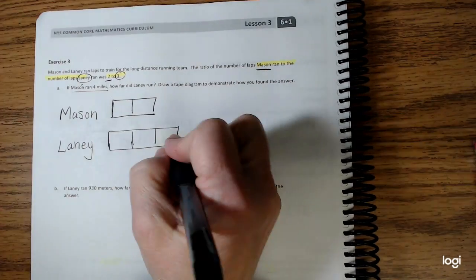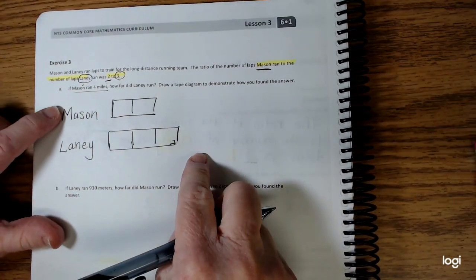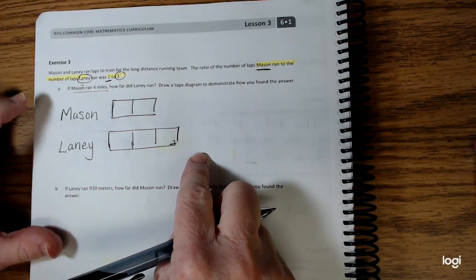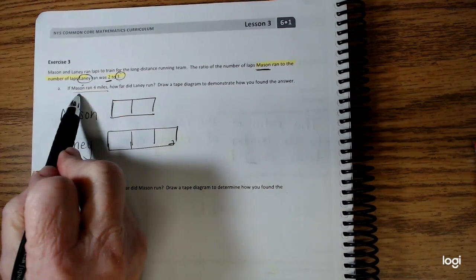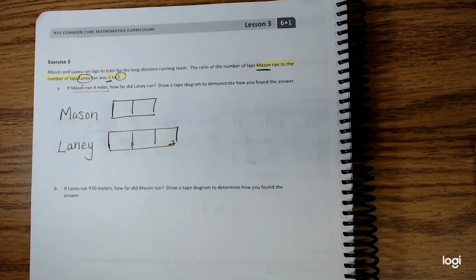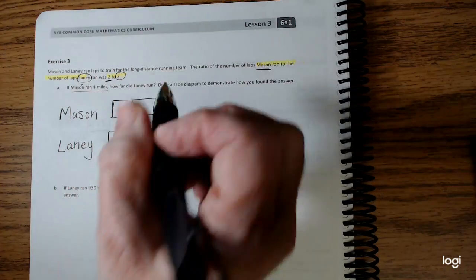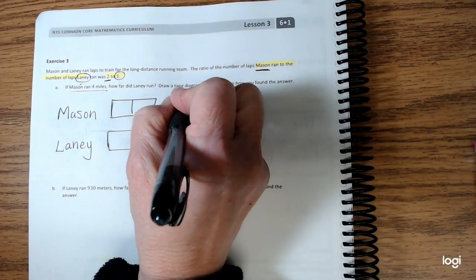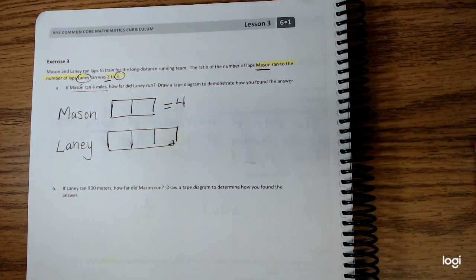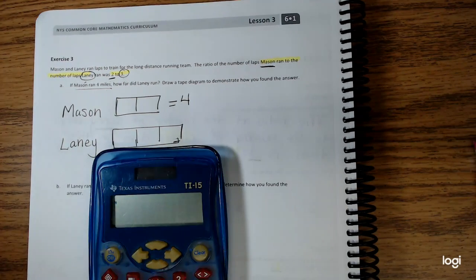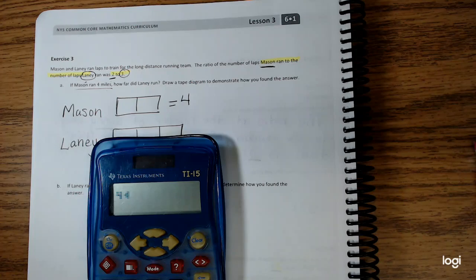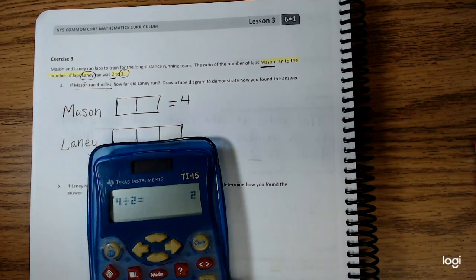Now we have made our tape diagram with our ratio 2 to 3. Now let's look at the problem. If Mason ran 4 miles, where's Mason? Here's Mason. Mason equals 4 miles total. If I take 4 miles and divide it into 2 boxes, the answer is 2.